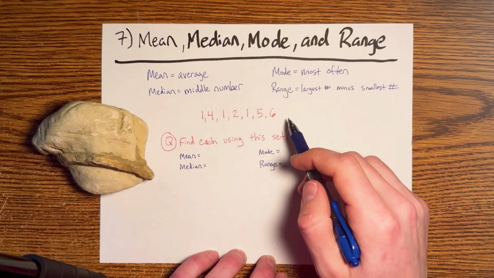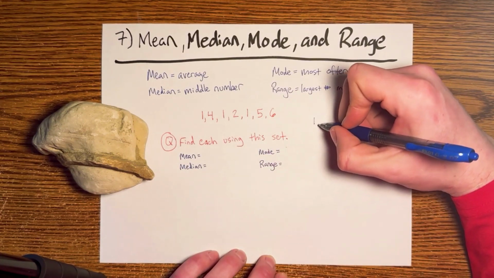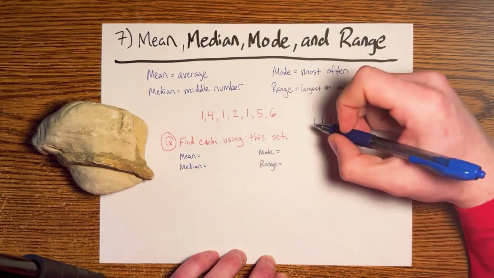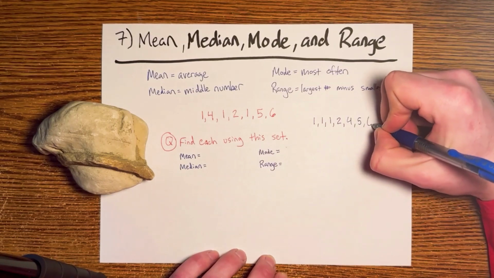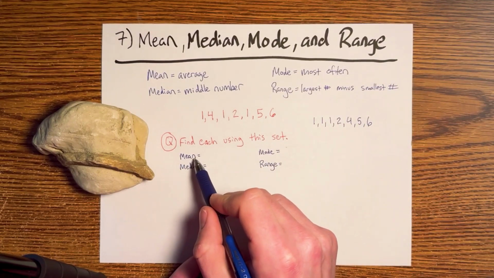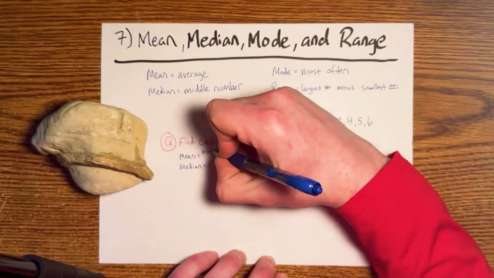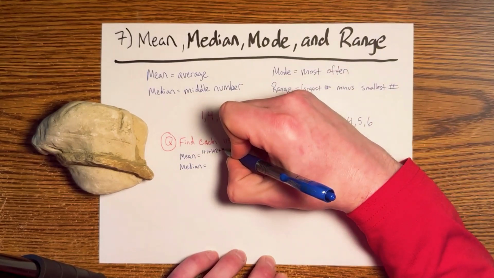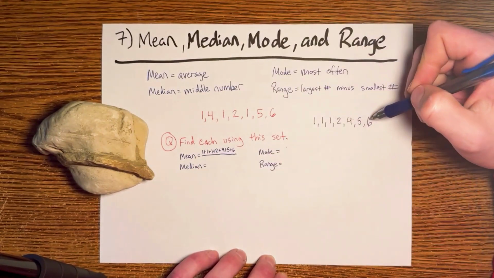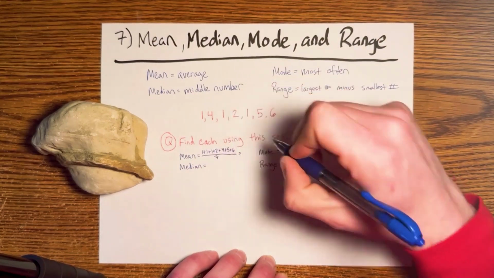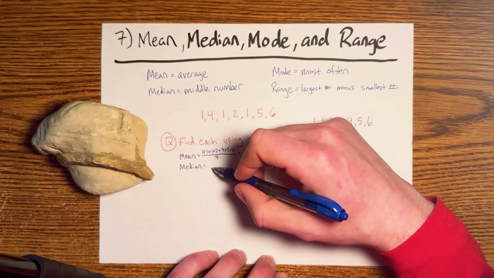Let's use this data set to find each of these. So first I'm going to arrange this in order. So we have 1, 1, 1, 2, 4, 5, 6. Once I have that, the mean is going to be the average of all of the numbers. So I'll do 1 plus 1 plus 1 plus 2 plus 4 plus 5 plus 6, and then divide that by the total number, which there's 7 of them. And we will find out that just plug in those numbers, divide by 7, you'll have the average answer.